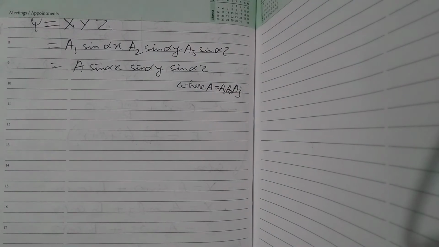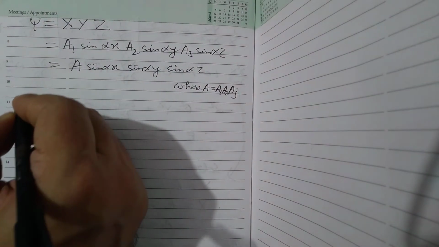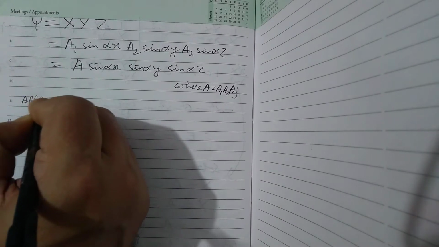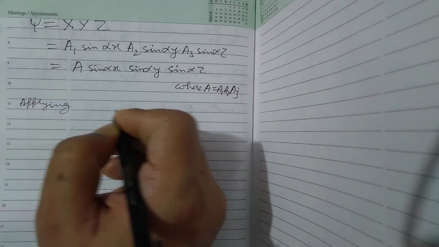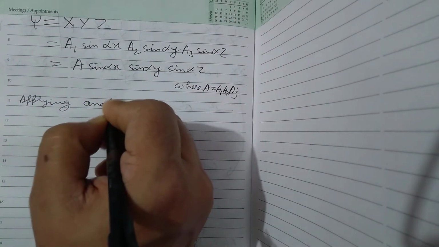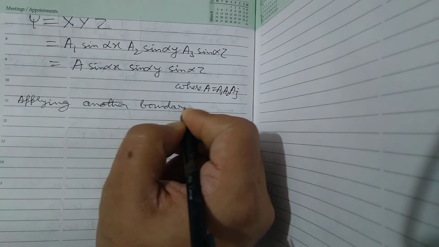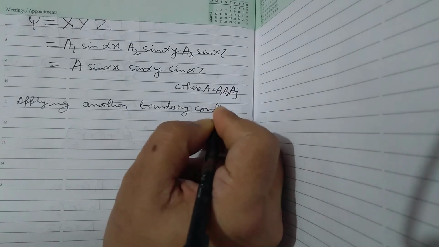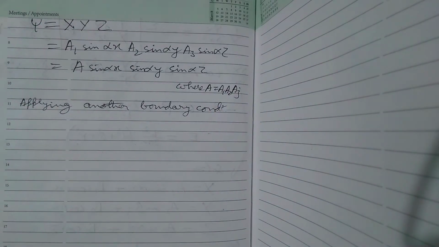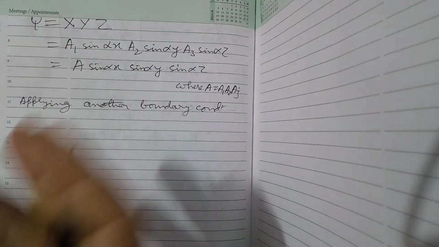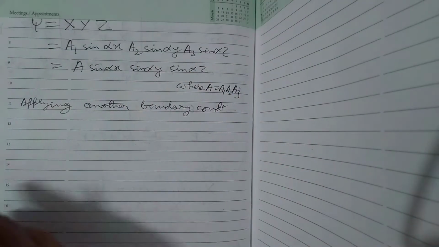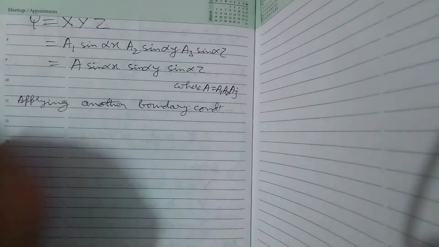Now applying another boundary condition. Here we applied for x equal to 0, y equal to 0, z equal to 0, psi is 0. Now at x equal to a, y equal to b, z equal to c, it also becomes 0.